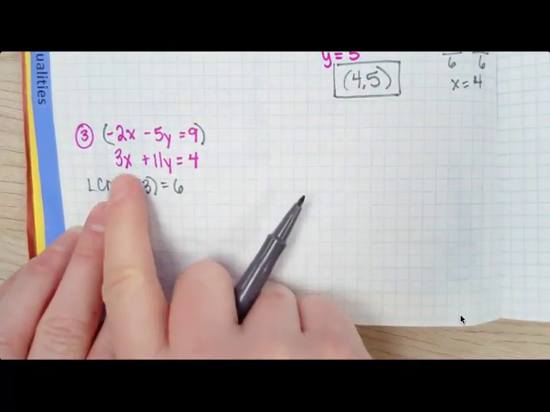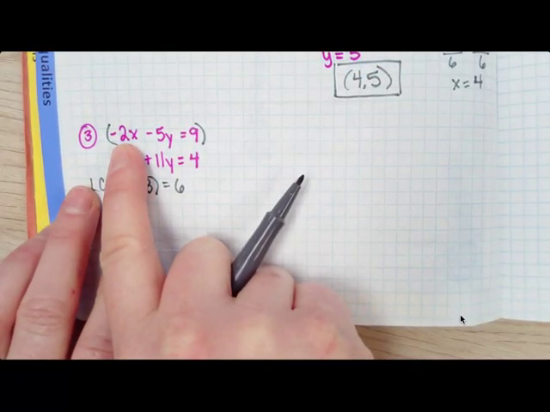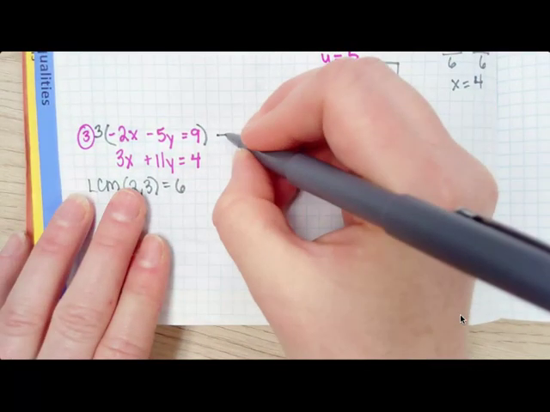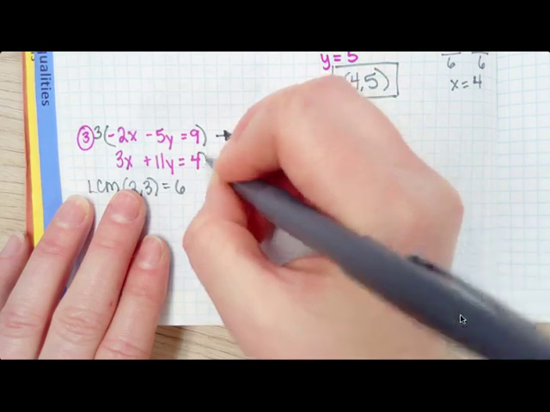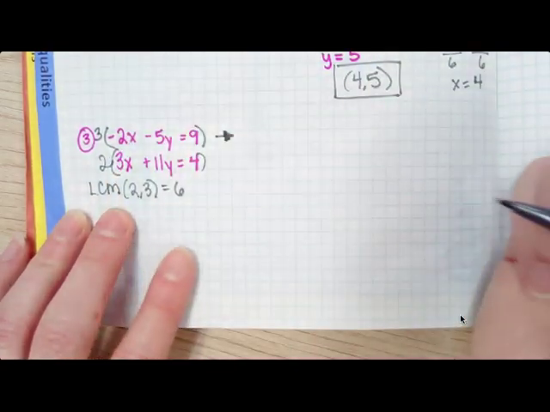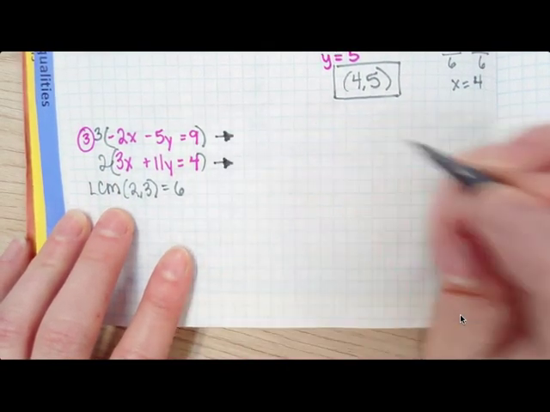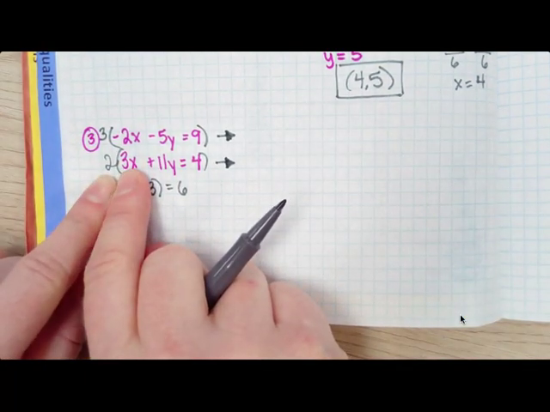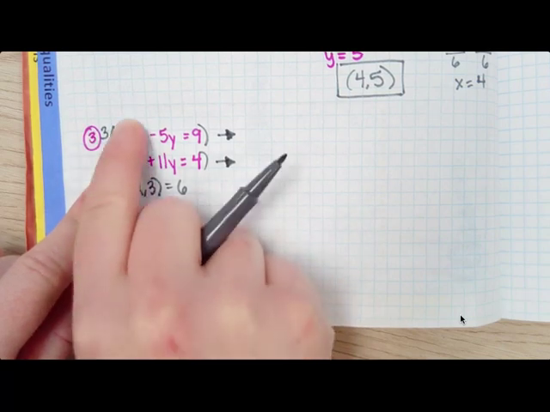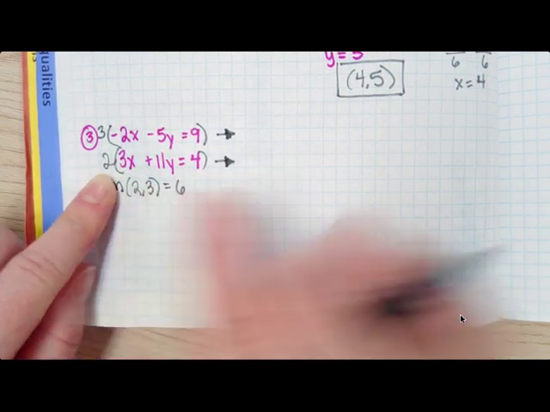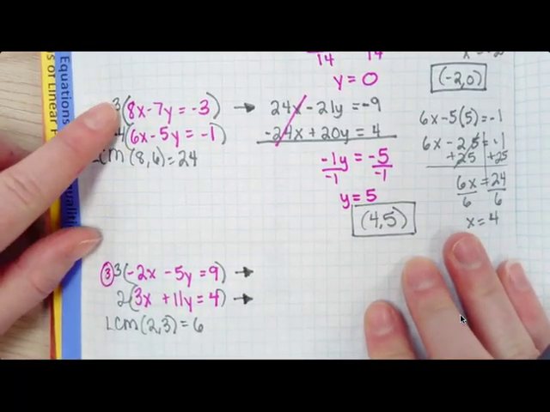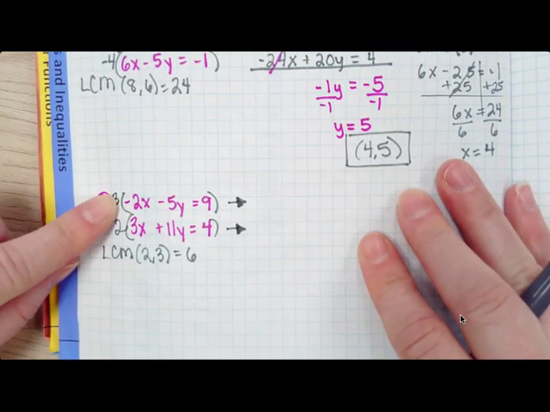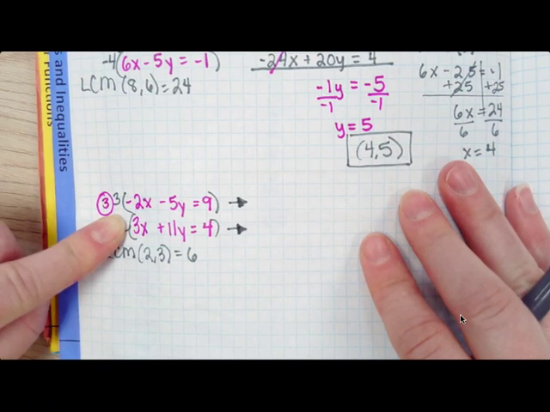Okay, so let's look. What do we need to multiply this negative 2 by? 3. And then the bottom by 2. Shouldn't you put a negative in front of the 2? There's already a negative here. There's already a positive here. So they're going to cancel. One's a negative, one's a positive. I want to make sure, see this one? These were both positive, so I had to multiply by a negative. But these are opposites, so the signs are fine.